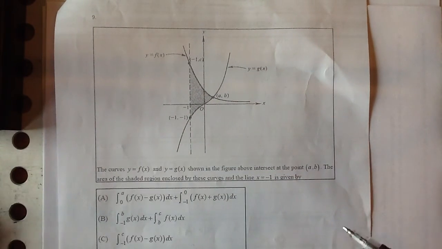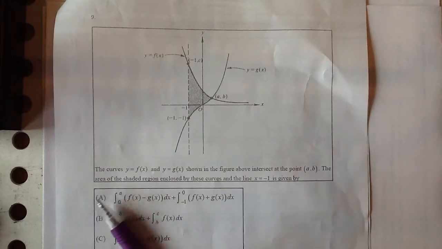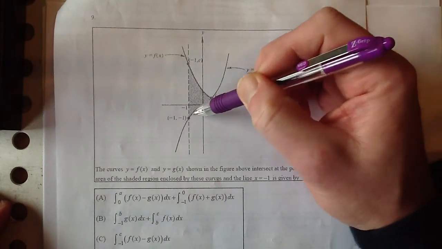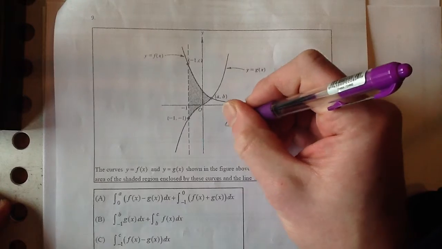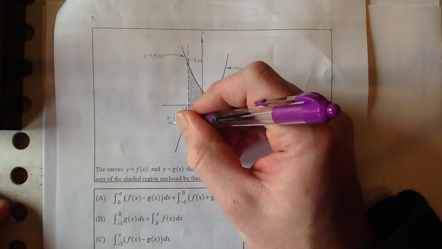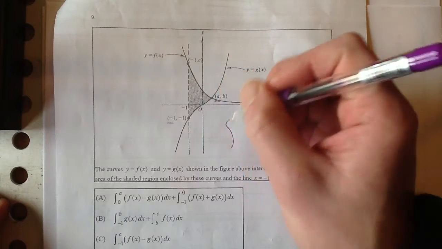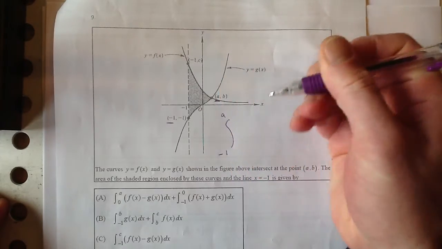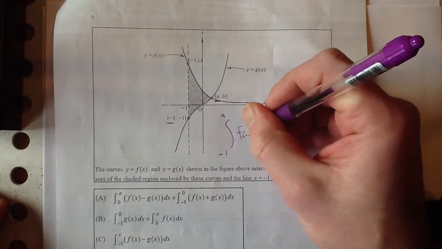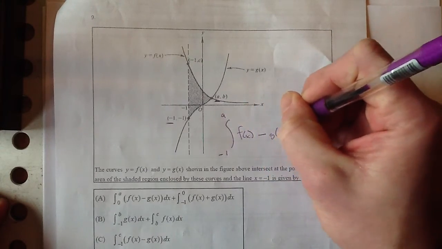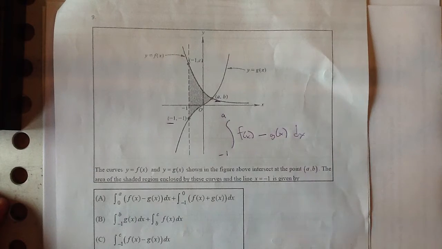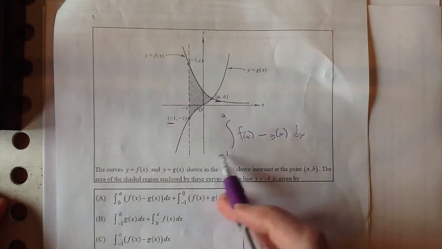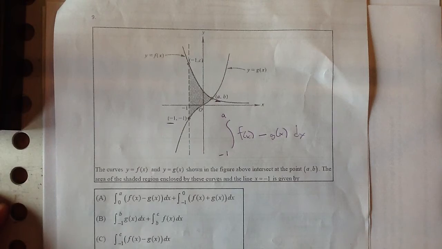Number 9. We just have a region here. I'm going to bring up here's the picture. And they want to know what's the area of the shaded region. Well, we just have this curve on top and this one on the bottom. So that would just be the area from -1 to a of, and then the f of x curve is on the top, the g of x curve is on the bottom. That's all. Nothing more to that problem than just knowing how to set that up. And that's answer choice D.